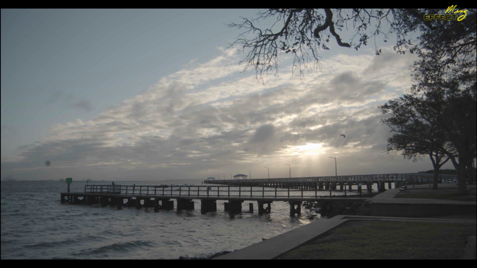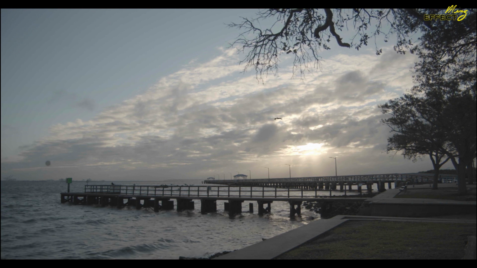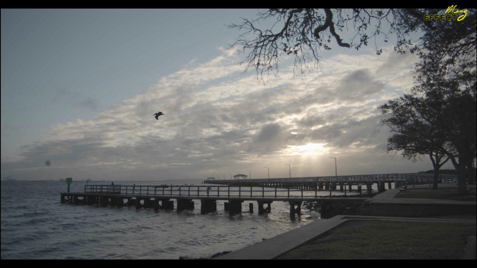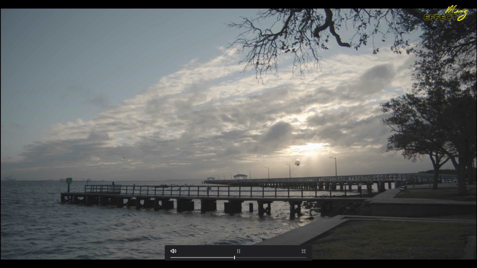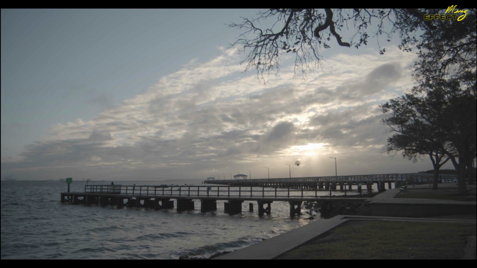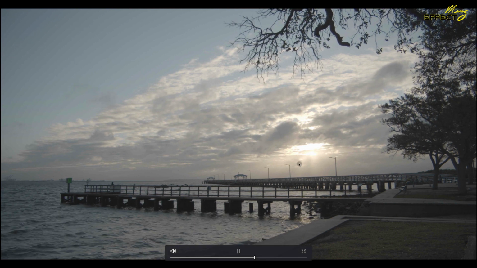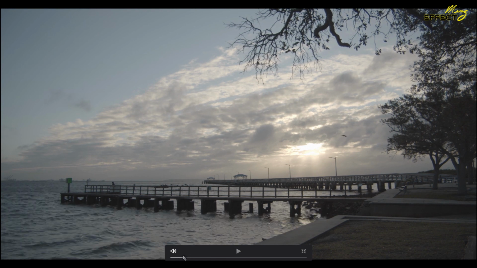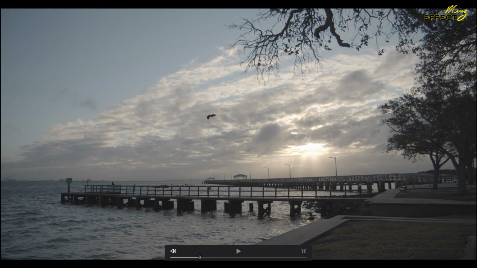And I find that if I shoot at 120 frames per second, it really captures bird flight well. I shoot 120 frames per second and high shutter speed. That allows me to capture some crystal clear motion for stills. And so as you can see, the bird flying across here, there is no motion blur.